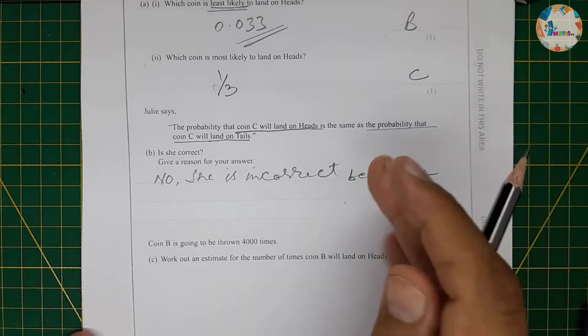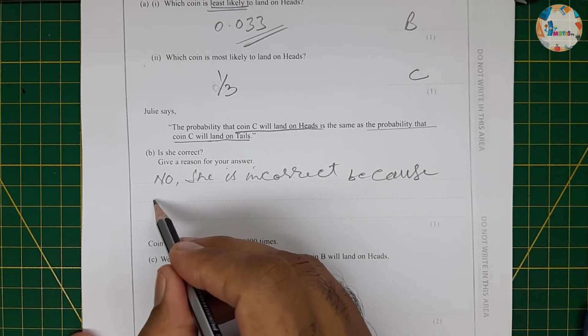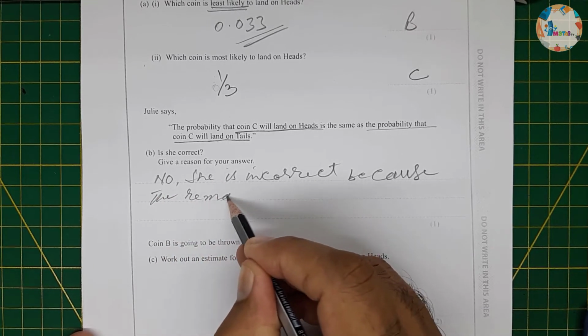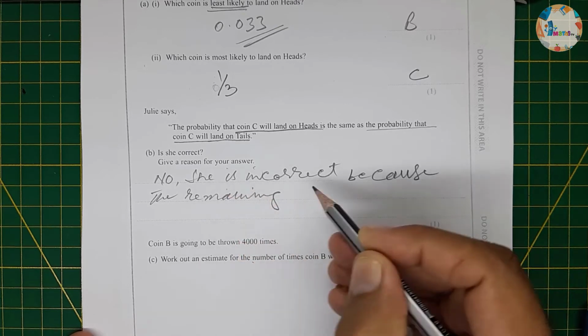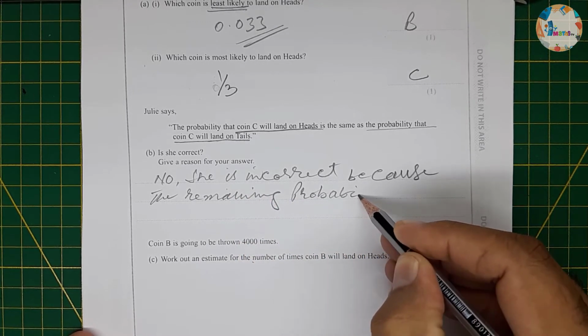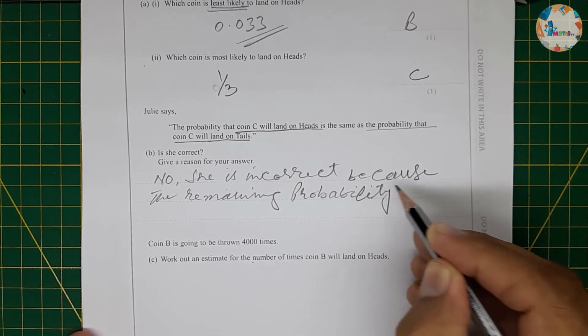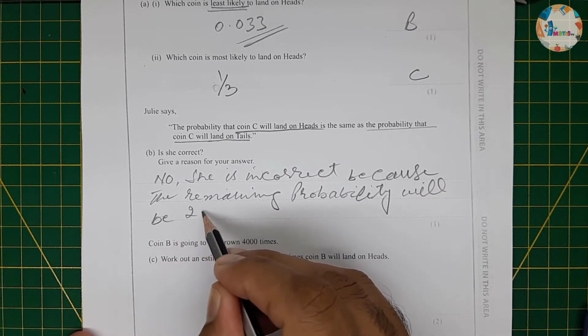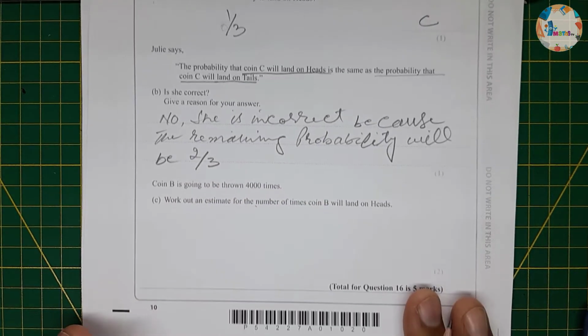Reason we have to say because the remaining probability will be 2 by 3. Yes, we can mention this.